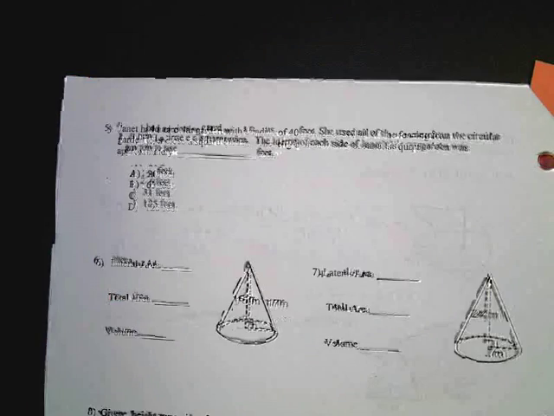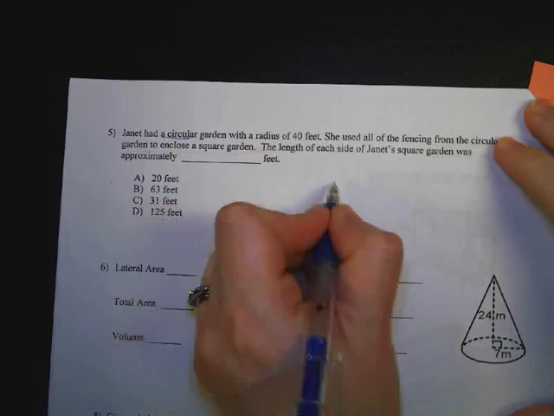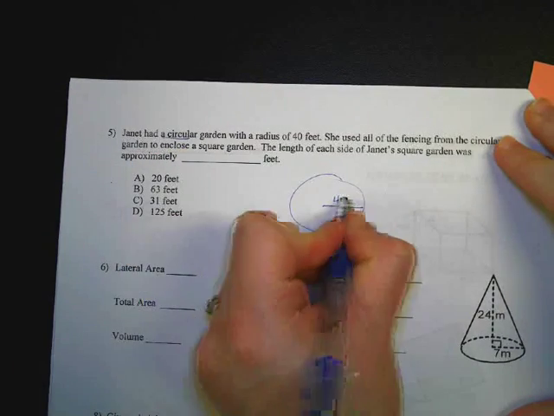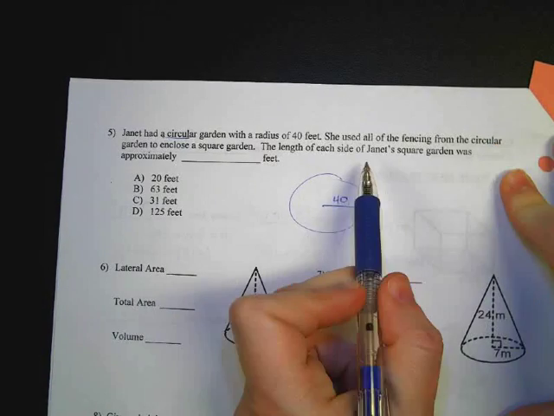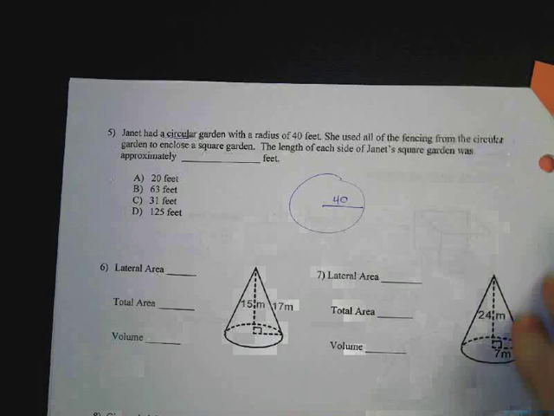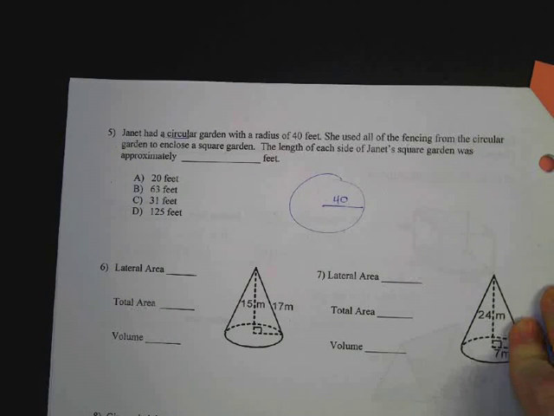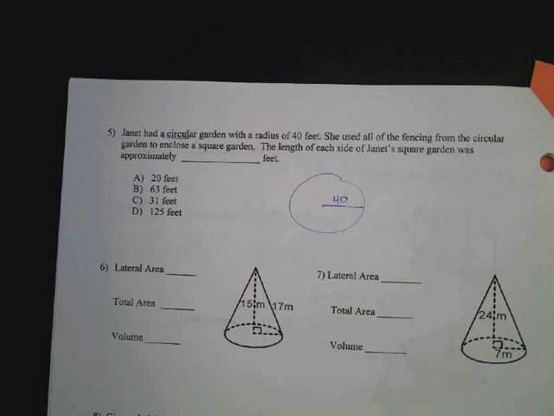All right, on to the next page. Number 5, Janet has a circular garden, so I'm going to draw a circle with a radius of 40. So I'm going to put 40 in the middle. She used all of her fencing from the circular garden to enclose a square garden. The length of each side of Janet's square garden was approximately what?